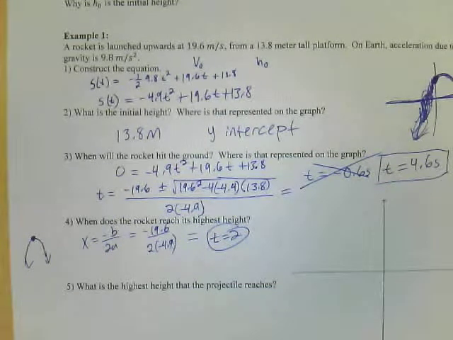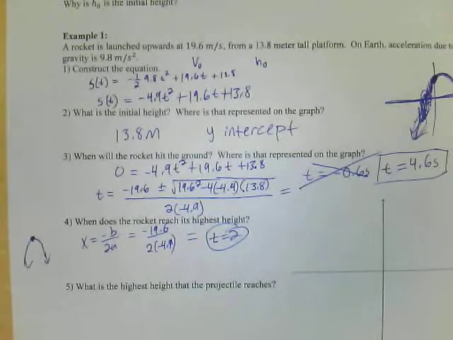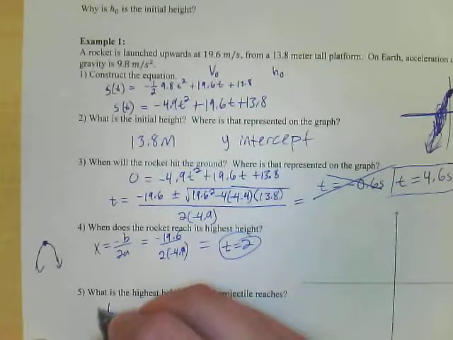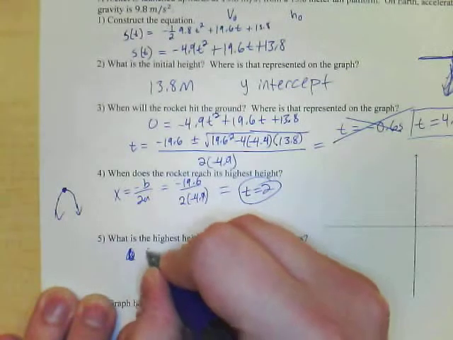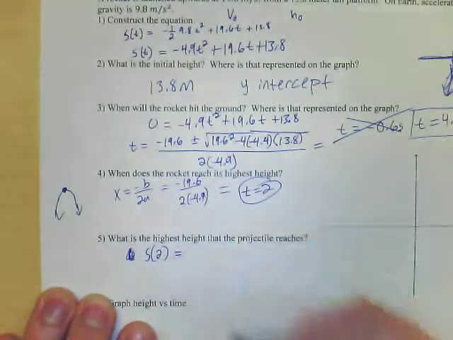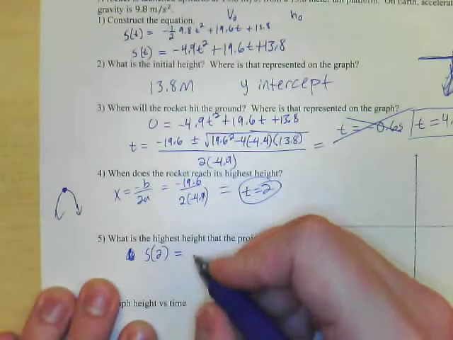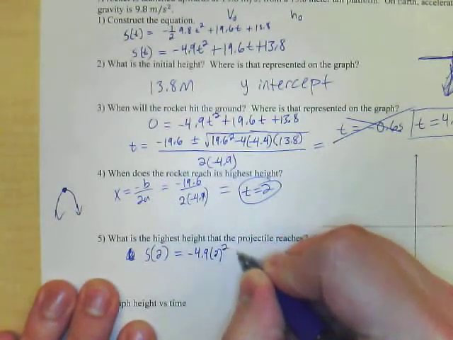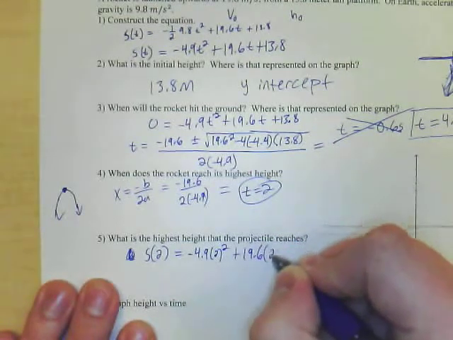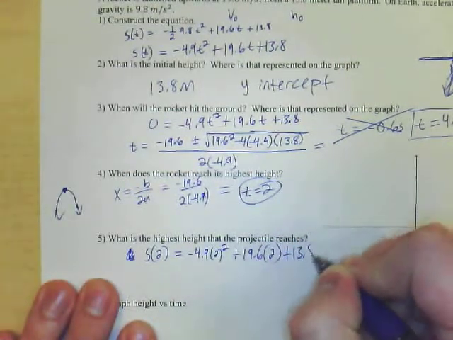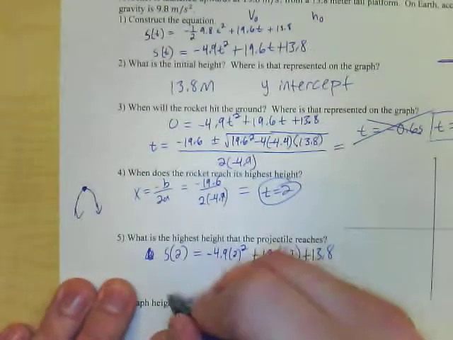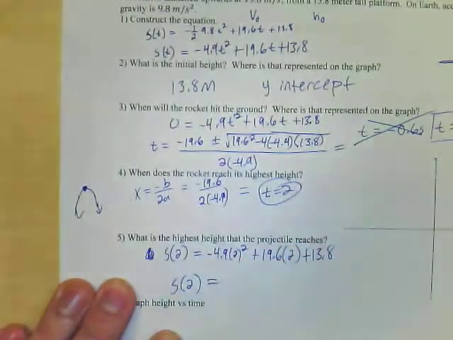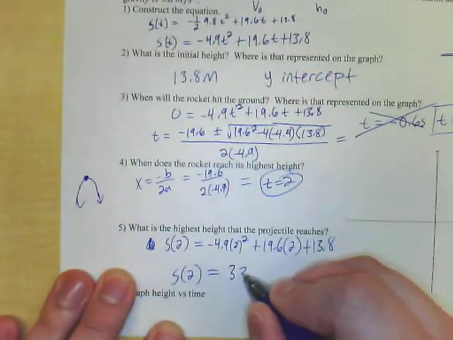Question 5 says, what is the highest height that the projectile reaches? Well, if we know the time that it's at the highest height, then we can find the height just by plugging in that time. So we're going to find s of 2. We're going to find the height, the vertical position, at a time of 2 seconds. That's going to be negative 4.9 times 2 squared plus 19.6 times 2 plus 13.8. If you work all that out, you'll find that the height at a time of 2 is 33.4.